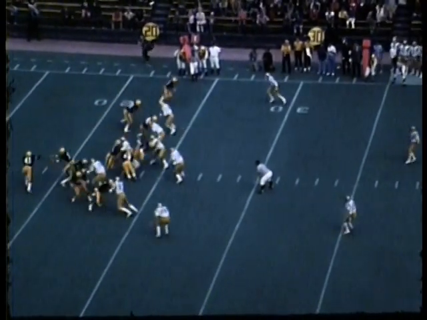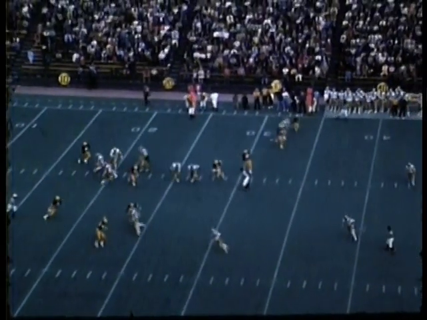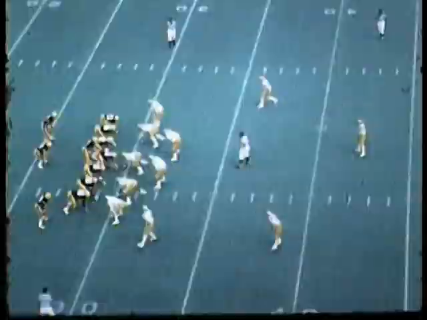Rod Wellington at wingback or right halfback. Fick back to throw. He rolls out. Gets a little running room. He's up to the 30-yard line. And Rob Fick gets right at the 30-yard line where he's tackled by John Nanowski. Fick to the left side.